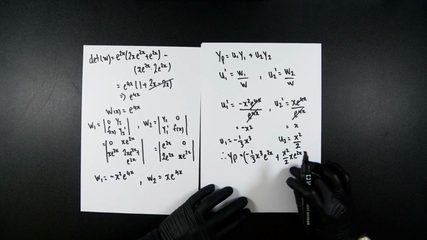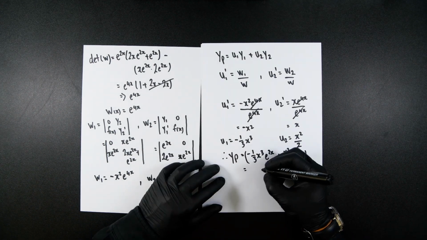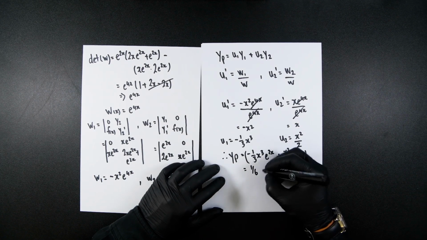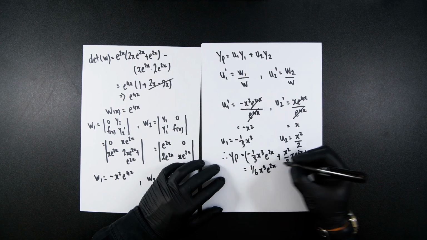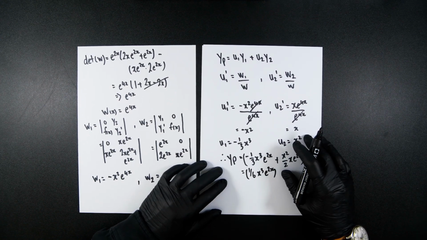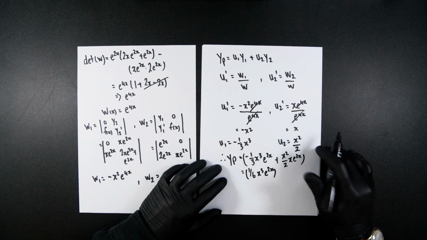So now we have yp. However, we can simplify that a bit further. That's going to become a sixth x cubed e to the 2x. So we've now got yp, but remember at the beginning we had the equation y equals yc plus yp.